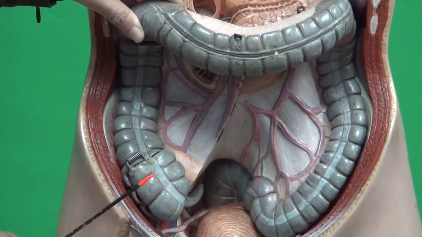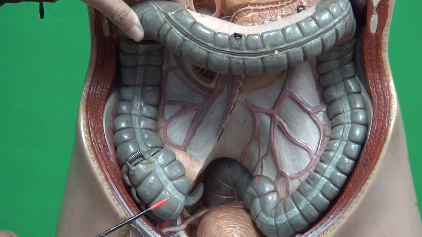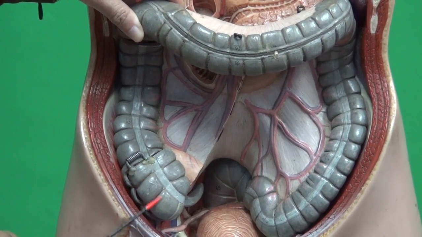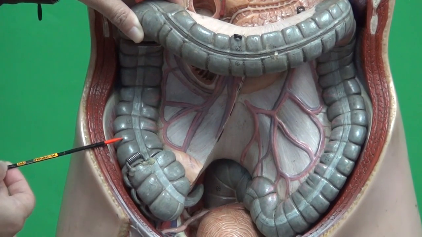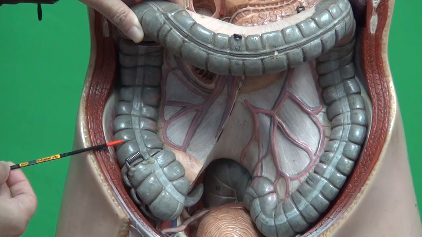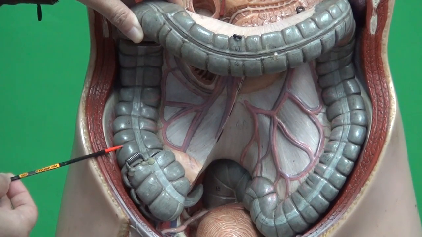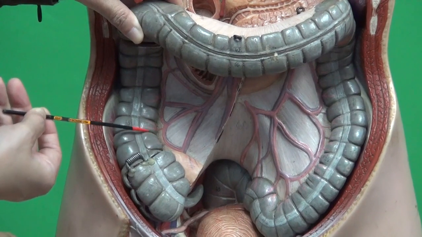And we can see haustration. The large intestine has haustration. This is one haustrum, another haustrum here, another here, another here. So these are haustrations.